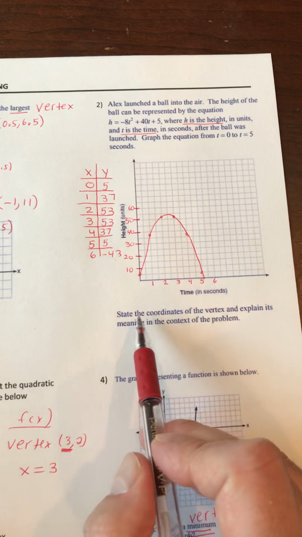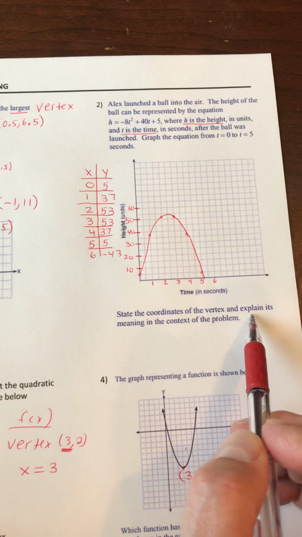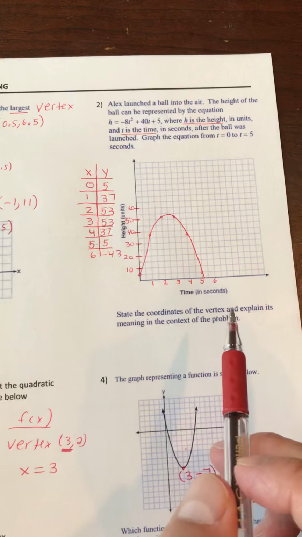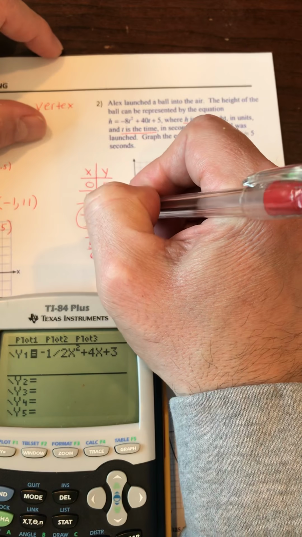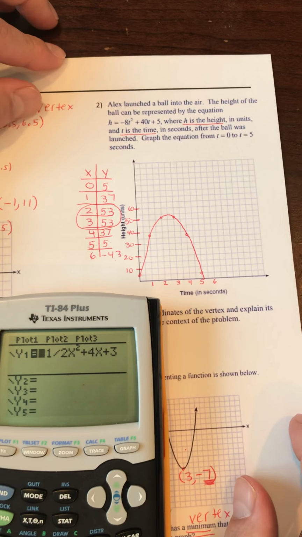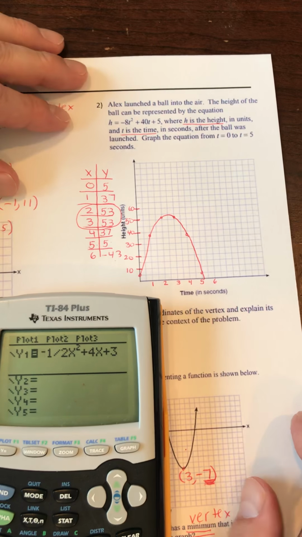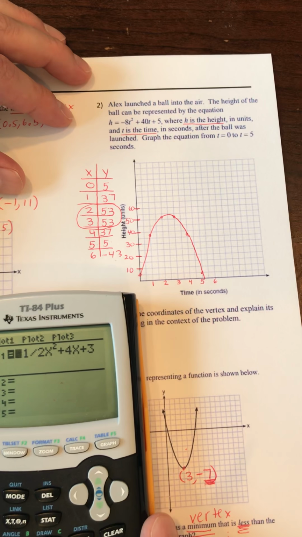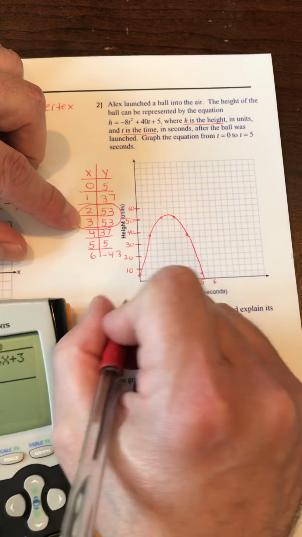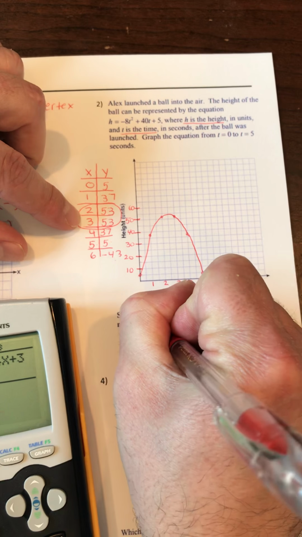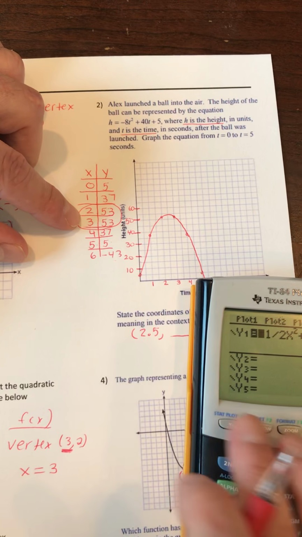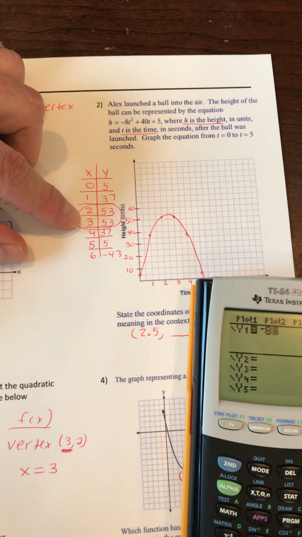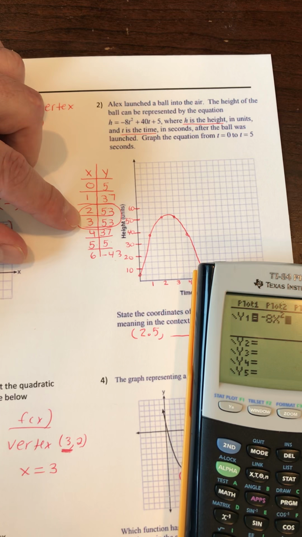Second, they're saying state the coordinates of the vertex and explain its meaning in the context of the problem. Now, here's the problem. If you look, you got two values of 53 that repeat and no middle number between them. But we know that the vertex has to be between those two numbers. So our vertex is going to be 2.5 comma some number. Now the way I'm going to figure that out, I have to put this function back in: negative 8x squared plus 40x plus 5.